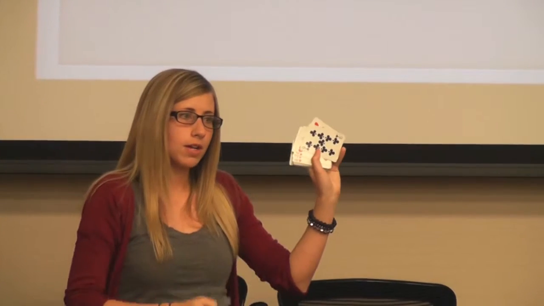How many cards do I have left if I took a 4 out? 51. Now I want to draw a 9. How many 9s do I have in my deck? 4. 4 out of how many cards do I have? 51, not 52. We didn't put the first 4 back. So we have 4 over 52 and 4 over 51.